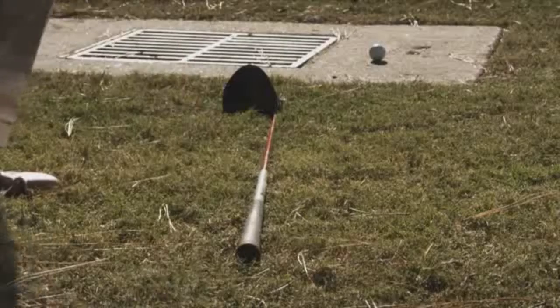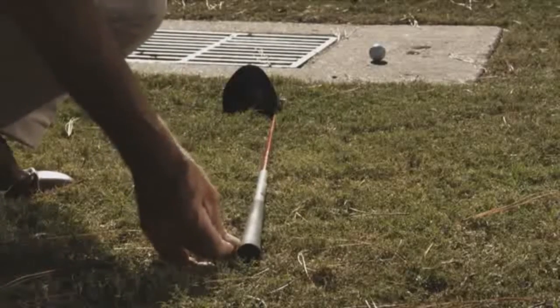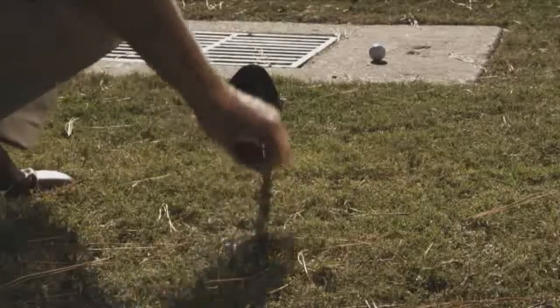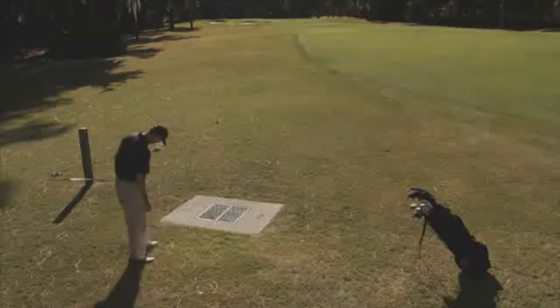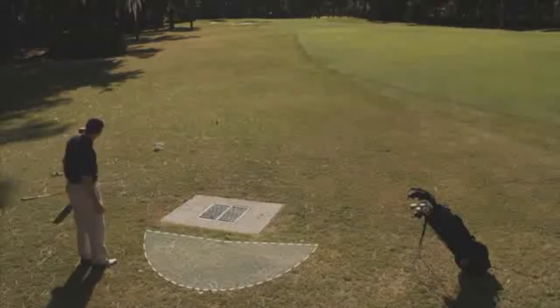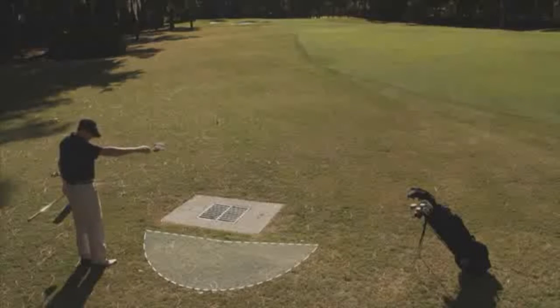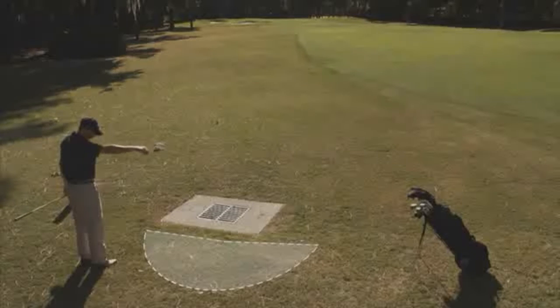The second step is to determine the area within 1 club length of the nearest point of relief, that is not nearer to the hole. Then lift and drop your ball within that area. While marking the location of the nearest point of relief and measuring the 1 club length dropping area are not required by the rules, they are good practices to follow.